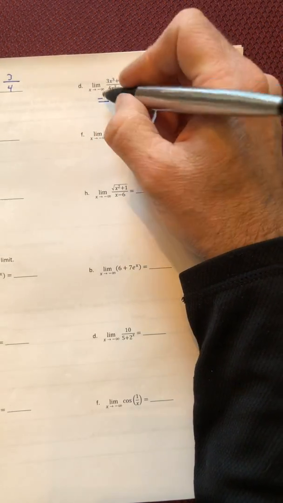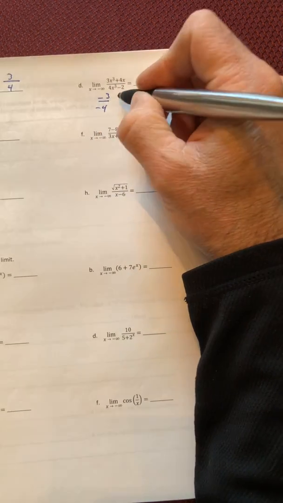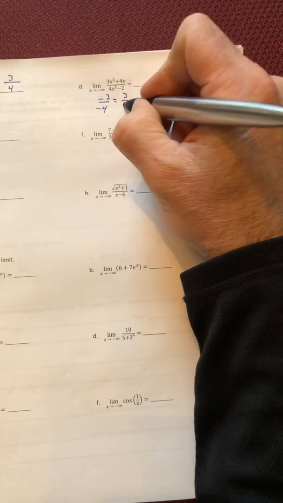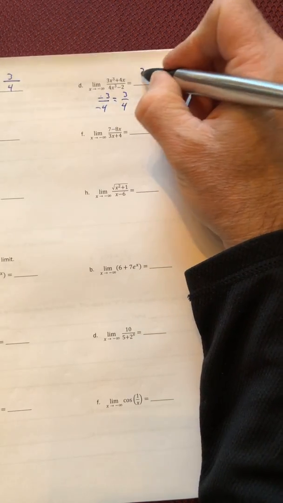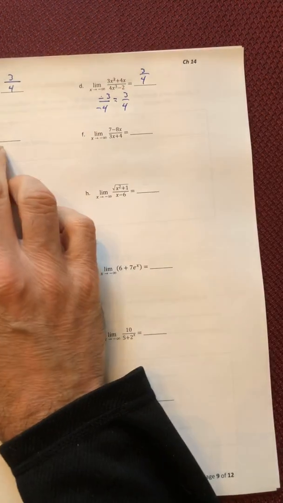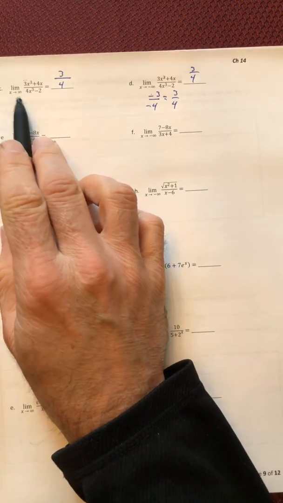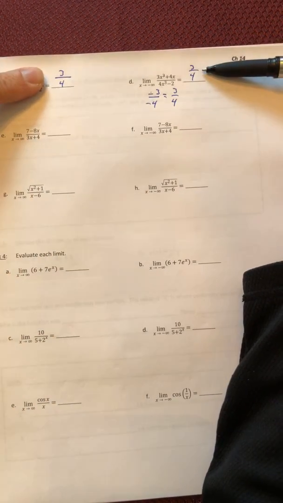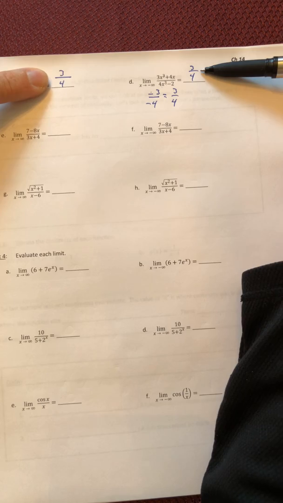You've got a negative being cubed, so that gives you a negative. Well, a negative over a negative is still a positive. So with this one, you still end up with 3/4. So when the degrees are equal, when it's a tie, it doesn't matter if it approaches either positive or negative infinity, it's still going to give you the same result.